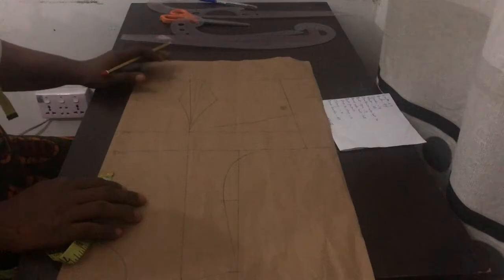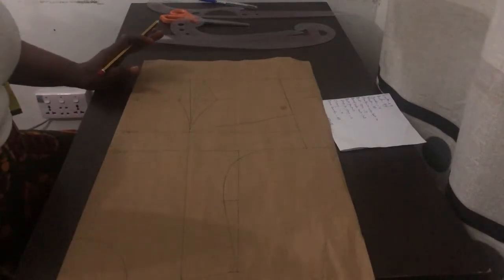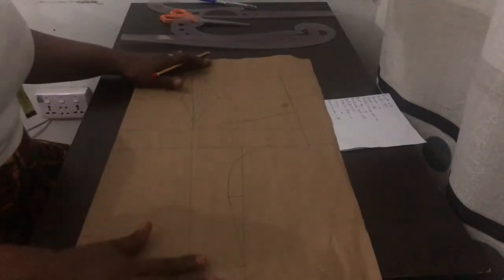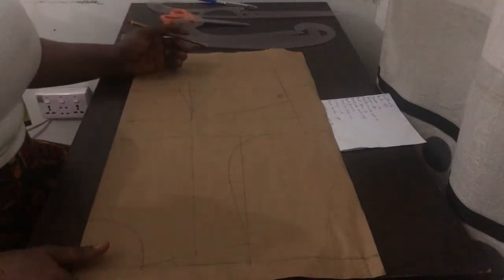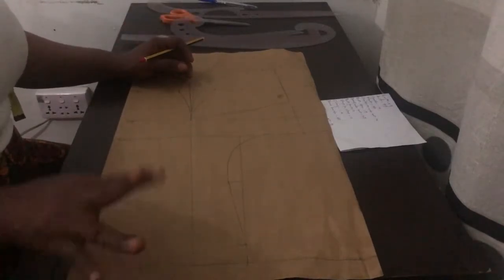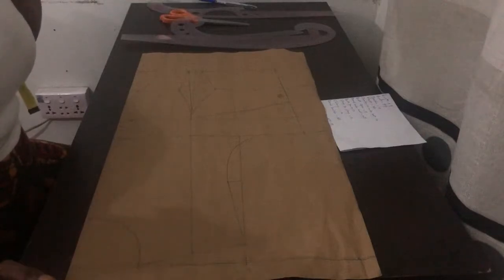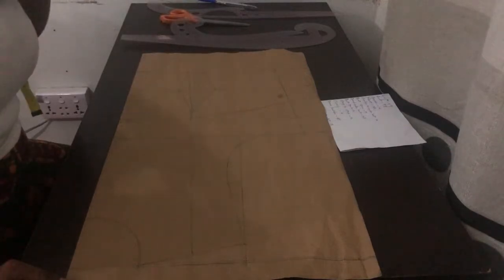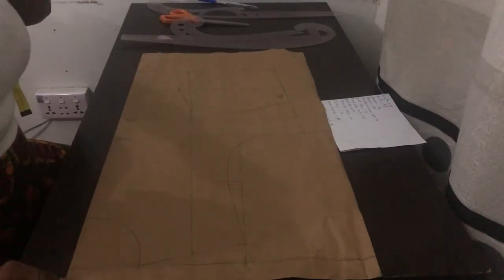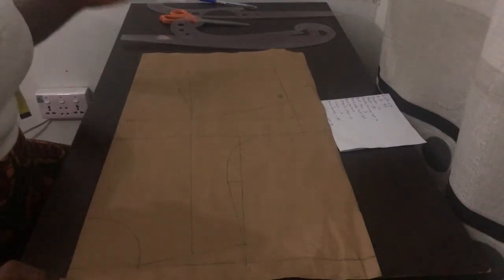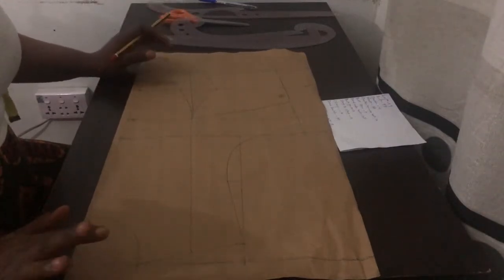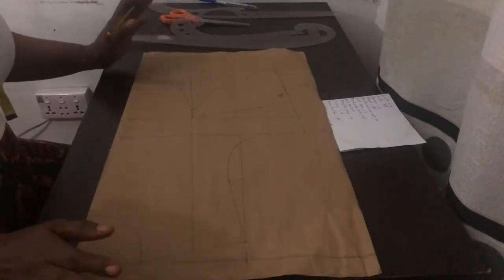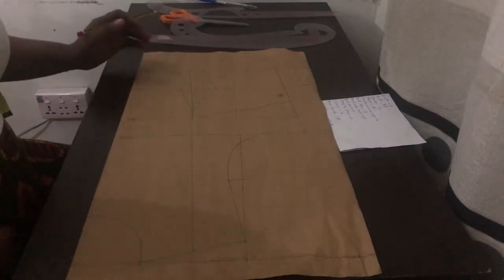So now, when you're drafting an off the shoulder bust here, you have to use your cleavage line. To get your cleavage line, you measure your client from the neck depth to where she wants. You have to measure your client's cleavage. Don't worry, I will soon drop a video on how to take body measurements. I will show you guys how to take a body measurement.